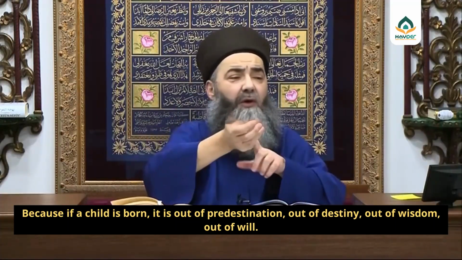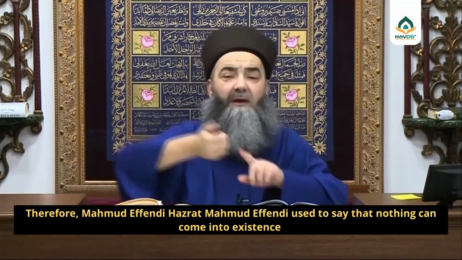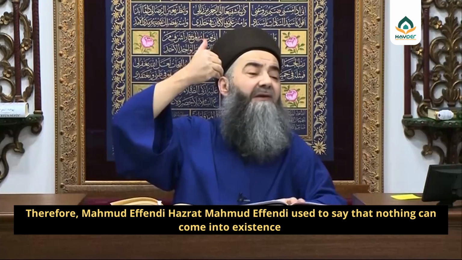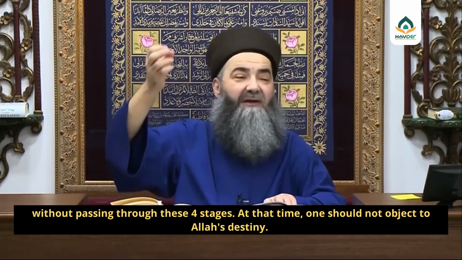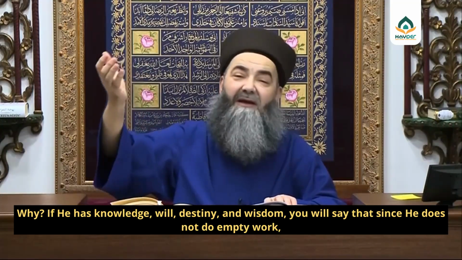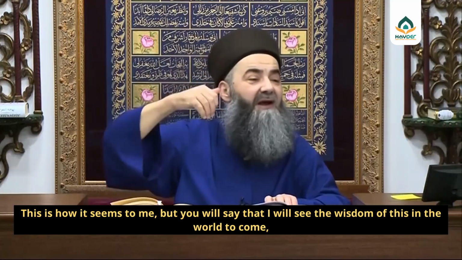Because if a child is born, it is out of predestination, out of destiny, out of wisdom, out of will. Therefore, Hazrat Mahmud Effendi used to say that nothing can come into existence without passing through these 4 stages. At that time, one should not object to Allah's destiny. Why? If He has knowledge, will, destiny, and wisdom, you will say that since He does not do empty work, since He does not do wrong work, there is a lion underneath. This is how it seems to me.